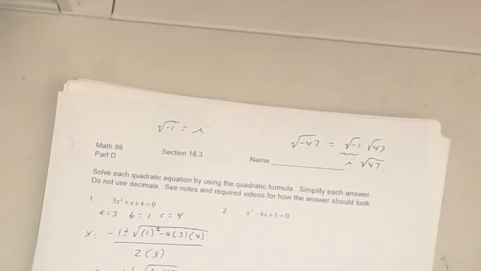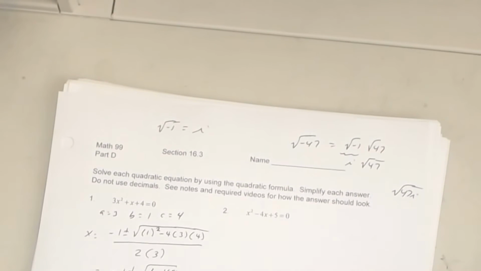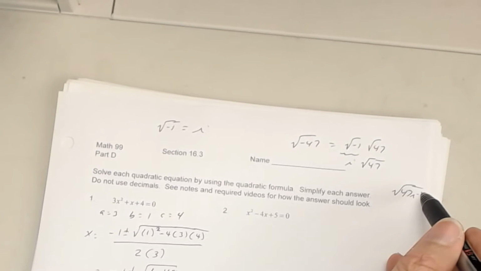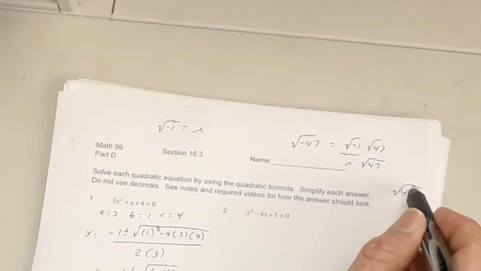So don't put the i in back because if you make it look like this, see it looks like it's underneath, right? I'm marking it wrong because it's not supposed to be underneath, right? It's just supposed to be i, not the square root of i. It's just supposed to be what? i. So put it in front.